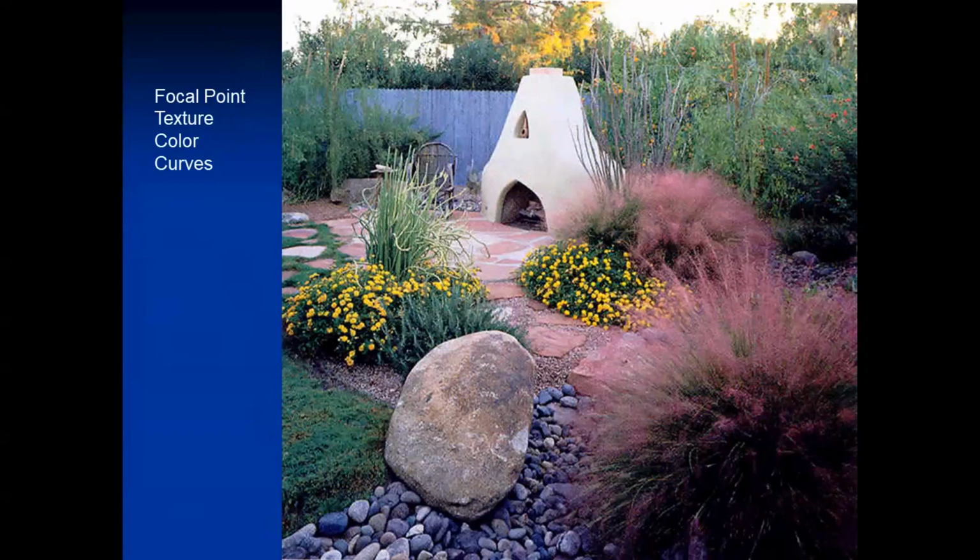And then the yellow, I'm sure that's lantana, livens things up with its pretty yellow color. They've even got, and I don't know if they did this on purpose, the rocks in the foreground picking up the color in the fence. And the flagstone right in front of that fireplace picks up the color in the muhly grass.